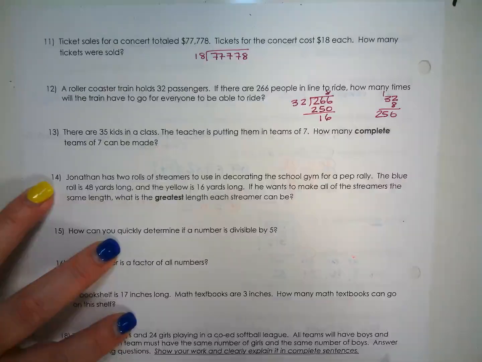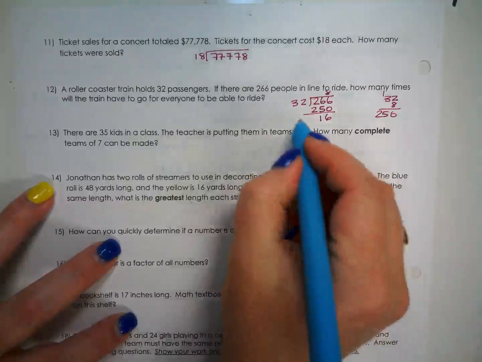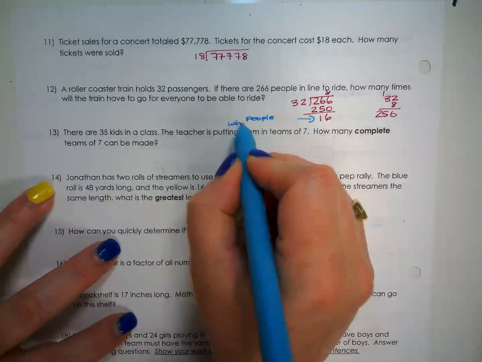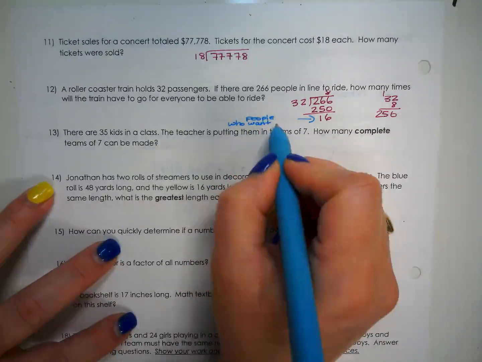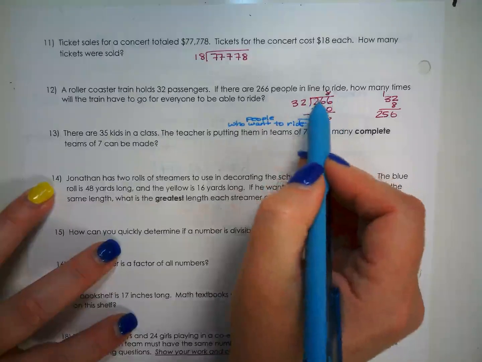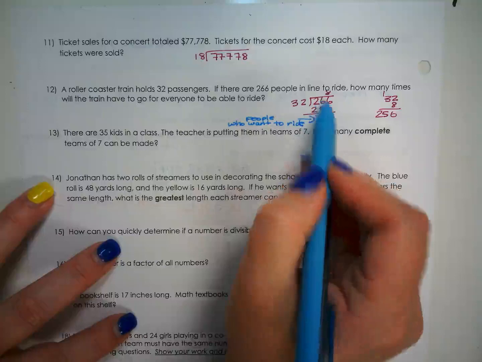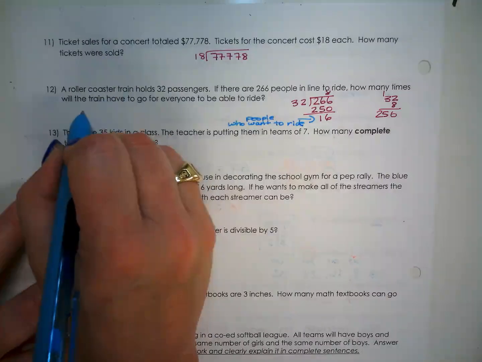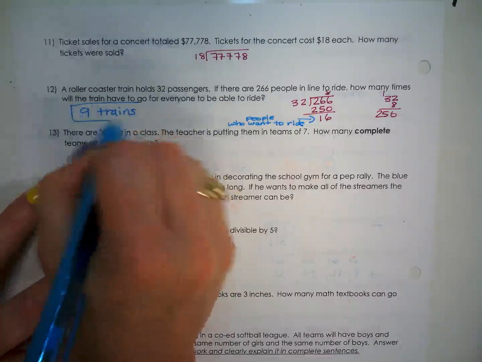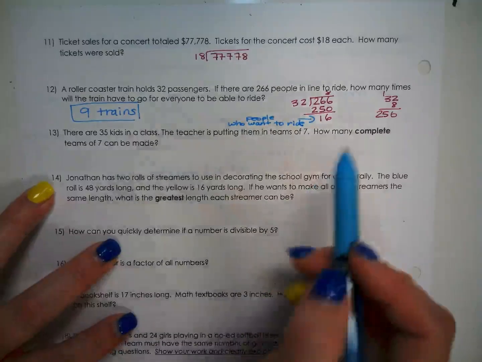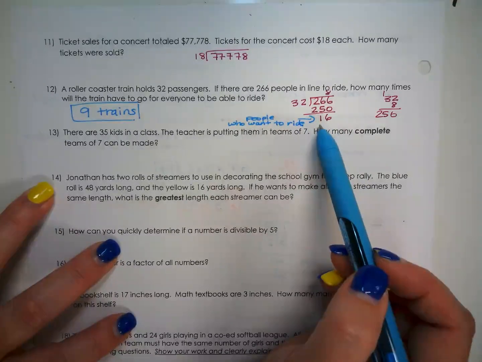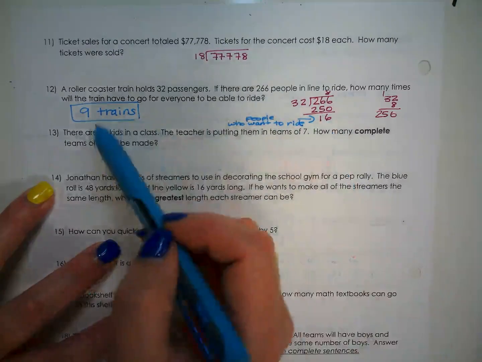Now these 16 right here, these are people who still want to ride. They won't fill another car, but we still need to get them to ride. So 8 full carloads are going to go down the track, and we need to add an extra one. So we will need to run the ride 9 times so that every person can ride. So that means we're rounding up here because we want to make sure that even these 16 people that are left over that won't fill another car or another train will get to ride.